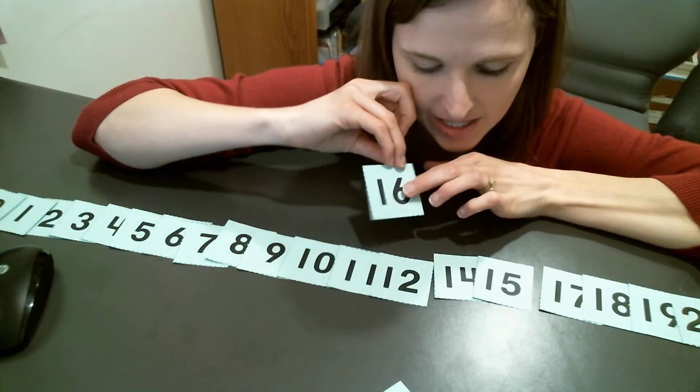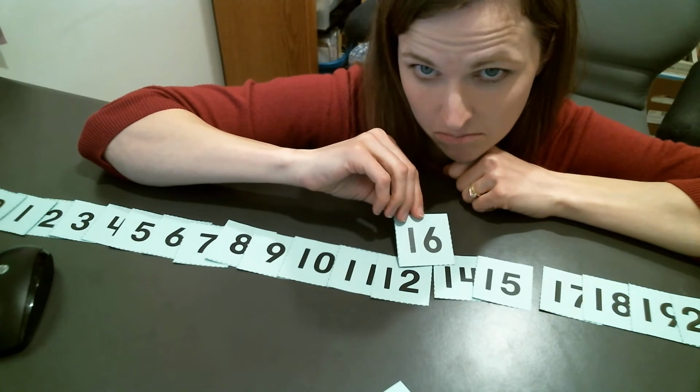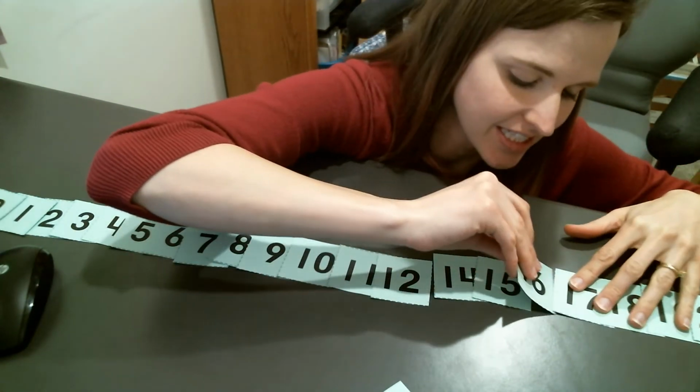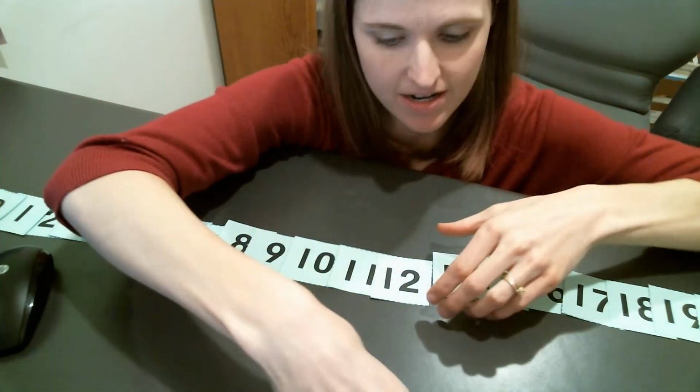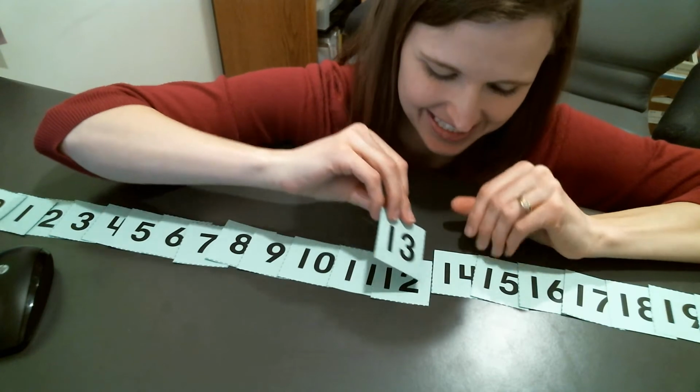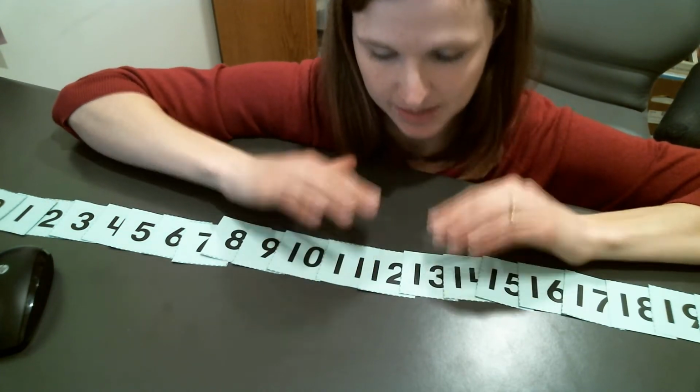16. Does 16 go between 12 and 14? Or 15 and 17? 15 and 17. 16 comes there. And then last one, if I can pick it up, is 13. Then we'll go in our last empty spot.